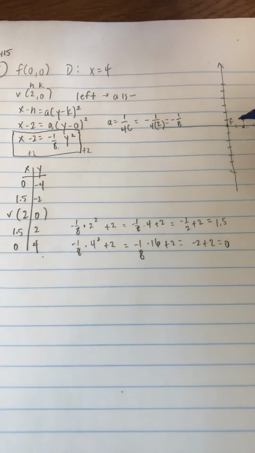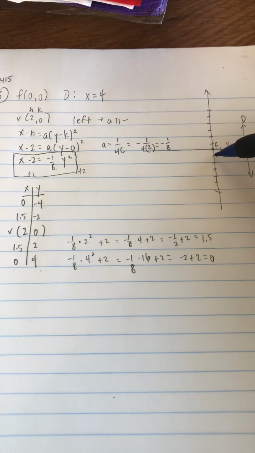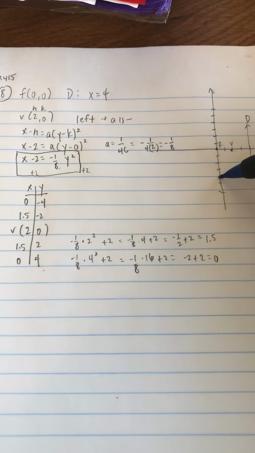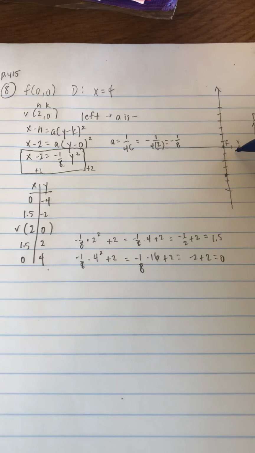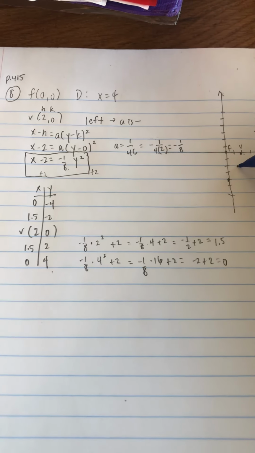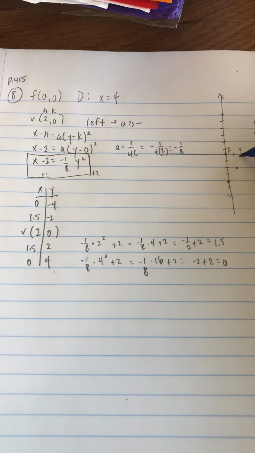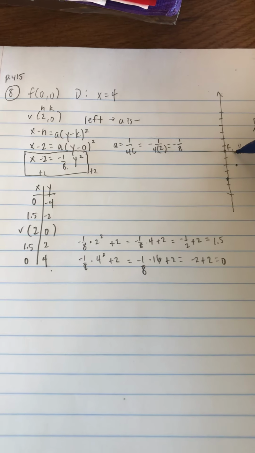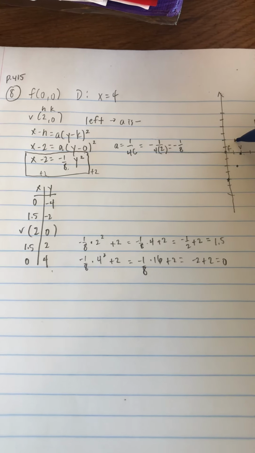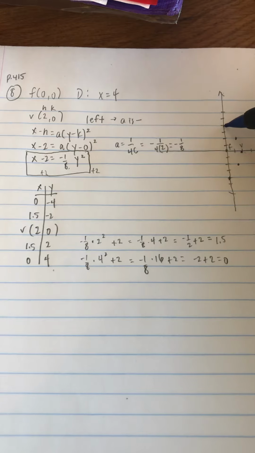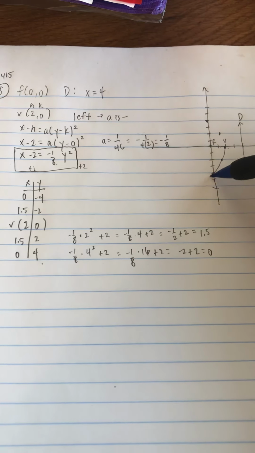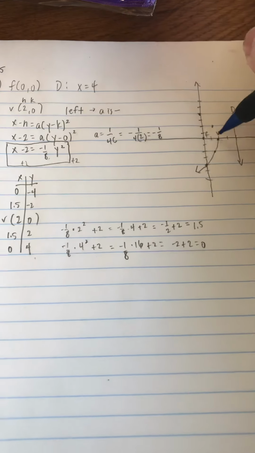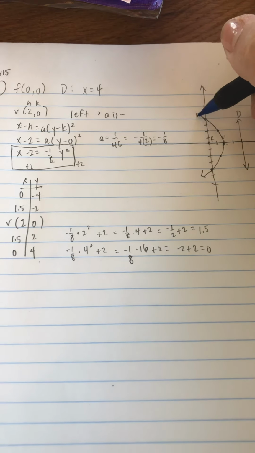So (0, negative 4). At the 0, go down 4. (1.5, negative 2). So right 1.5 and down 2. The vertex is already there. And then 1.5 and up 2. And then 0 and up 4. And then connect those points with a smooth curve and put arrows on the end.